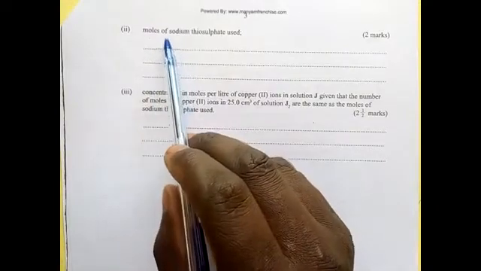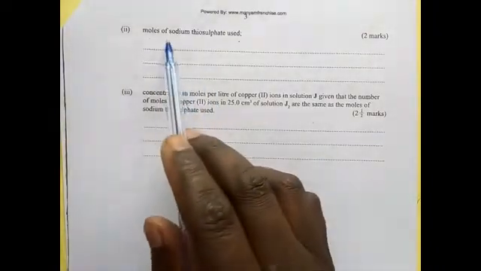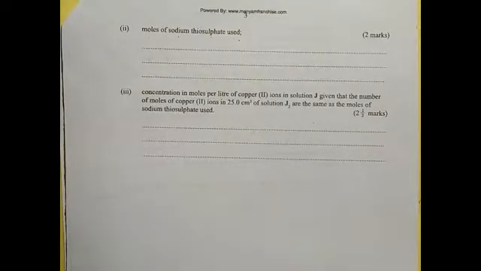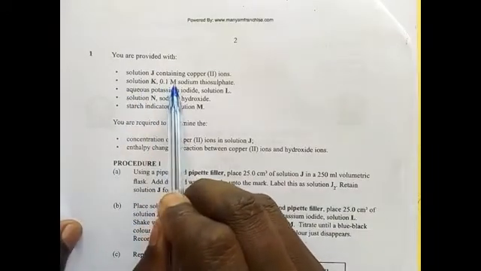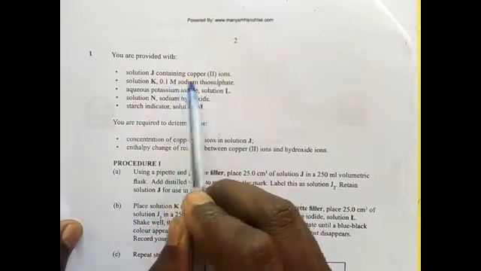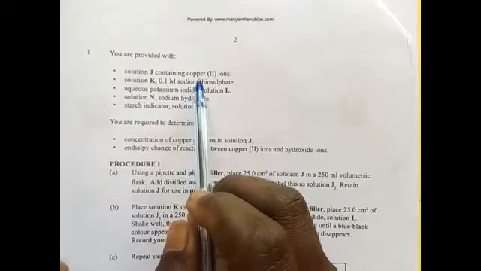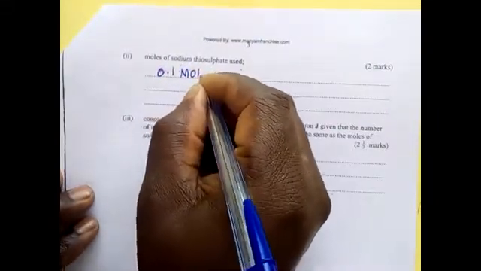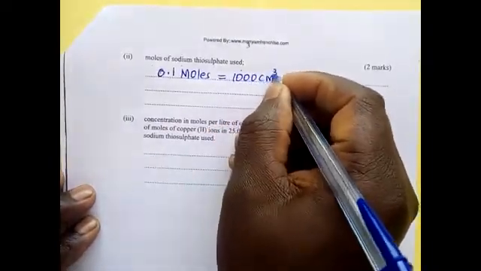Calculate the number of moles of sodium thiosulfate used. Remember, we are given the molarity of sodium thiosulfate. We have it here that it is 0.1 capital M. This is 0.1 molar sodium thiosulfate, meaning that 0.1 is the number of moles in 1,000 centimeters cube. That's what it means.